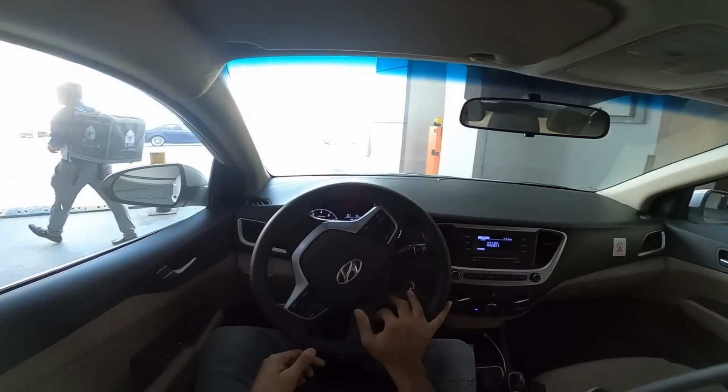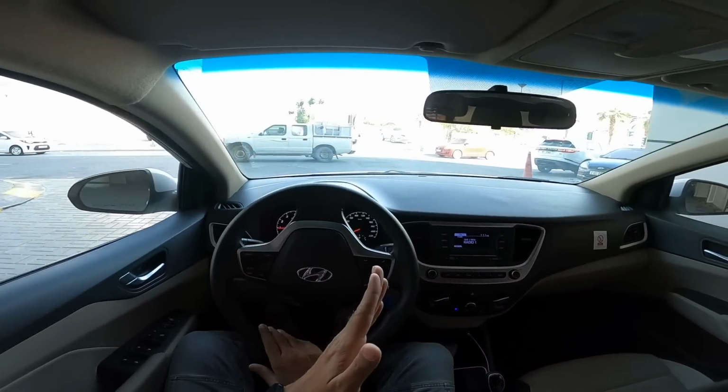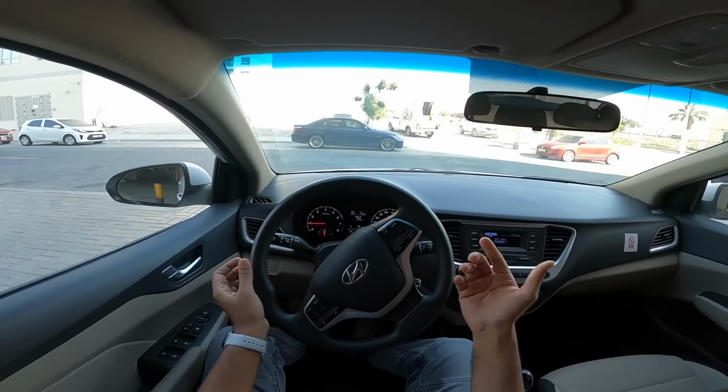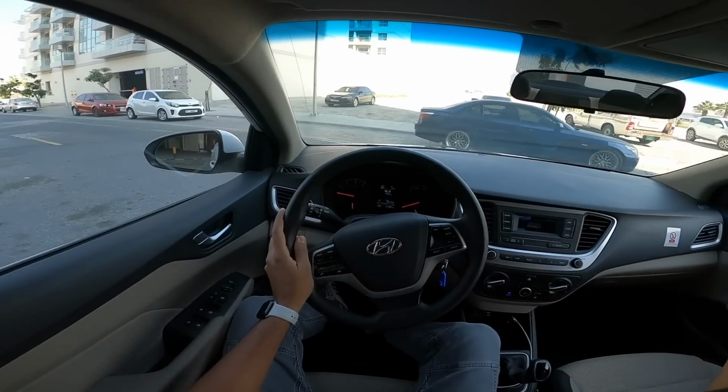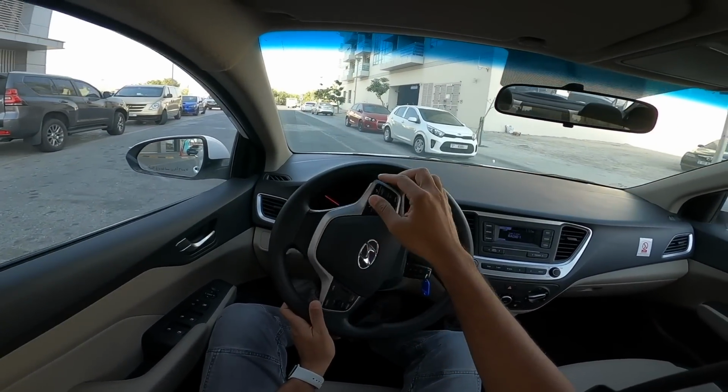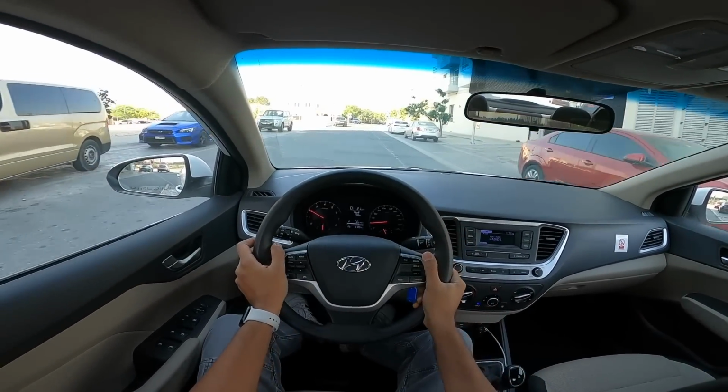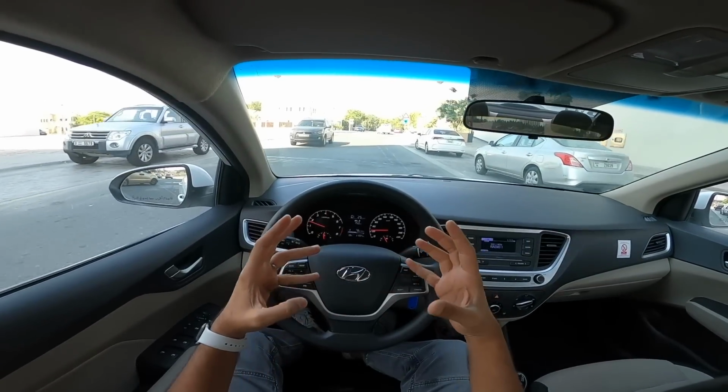Before that, let me tell you that you need to get used to driving left hand. It's a little difficult initially, because you're not used to driving left hand, and you're so used to sitting on the right side of the wheel. Here we are sitting on the wrong side of the wheel, of course. For starters, you have to be very conscious, okay? You have to be very alert.